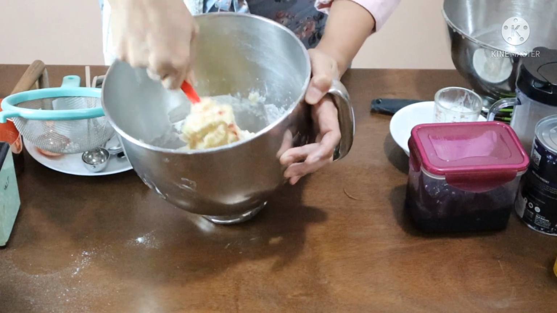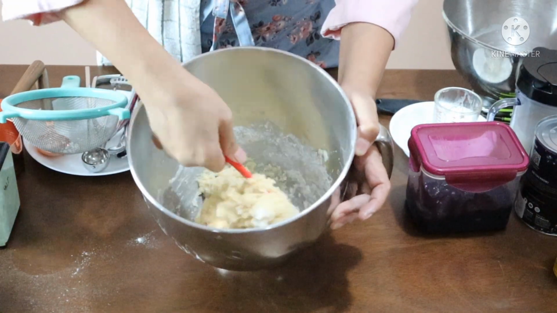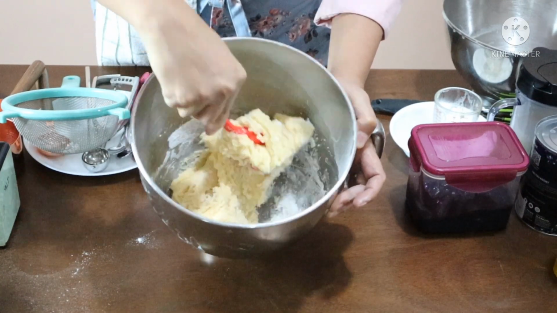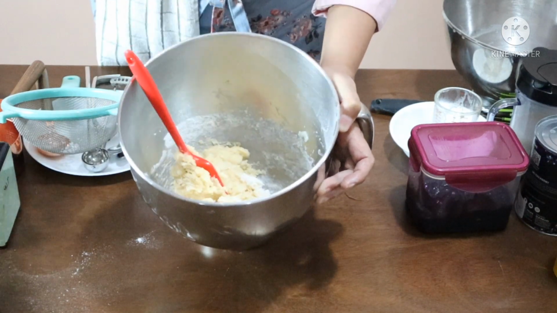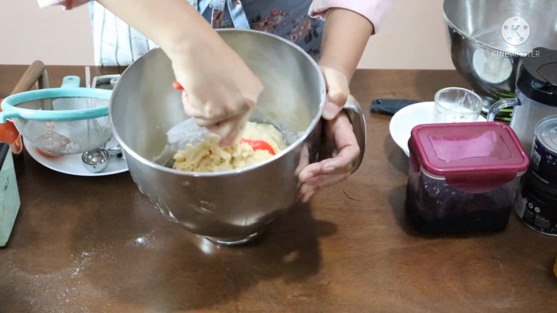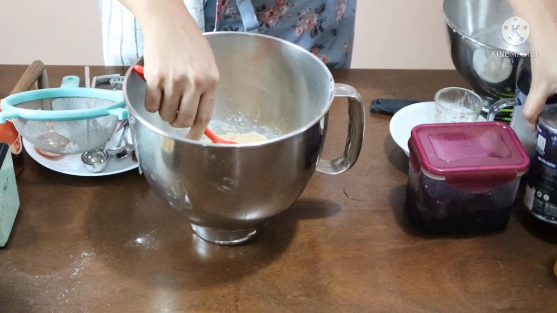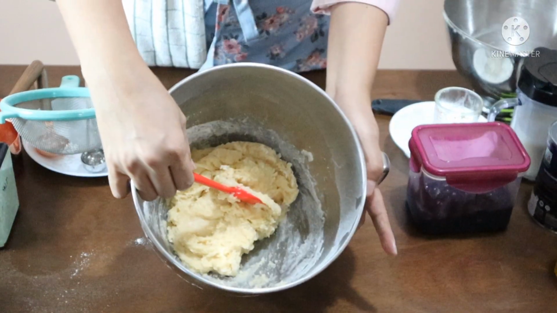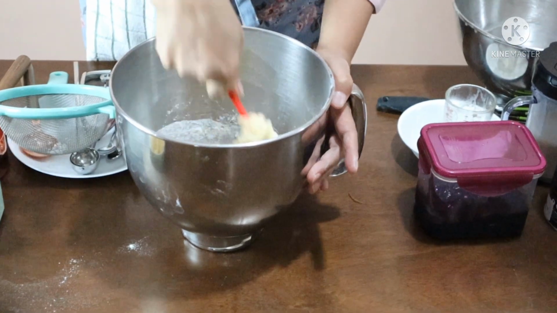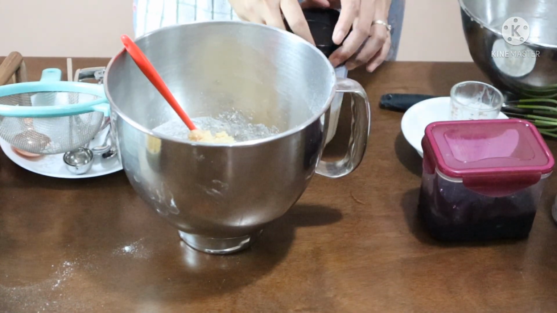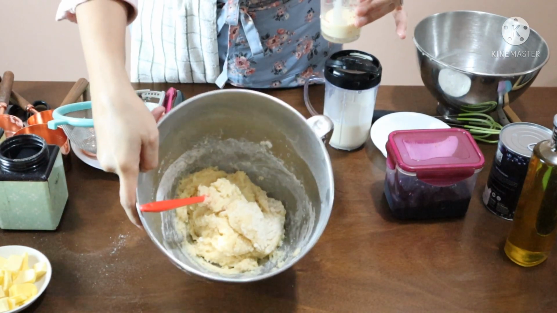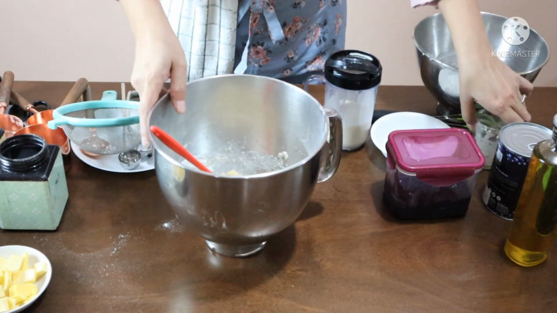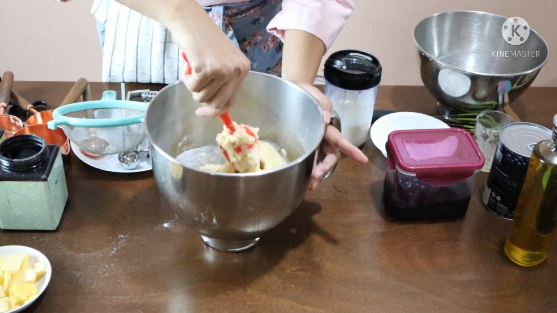I'm going to adjust the amount, since I'm not using frozen or fresh blueberries, which already have moisture when we add them to the mixture. I am just substituting the use of canned blueberries, so I'm going to use this one. The mixture is a little bit dry, so we're going to adjust it by adding maybe around 20 ml of milk. Ayan, makikita nyo medyo dry siya ng konti. I want my muffin to be moist. So, just combine it.